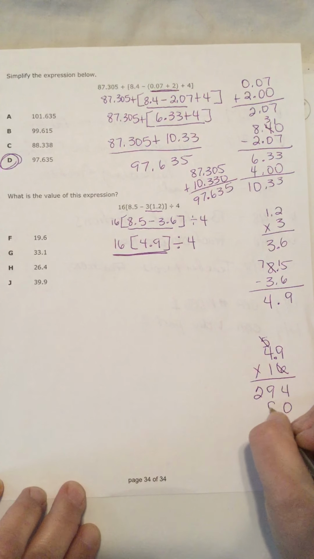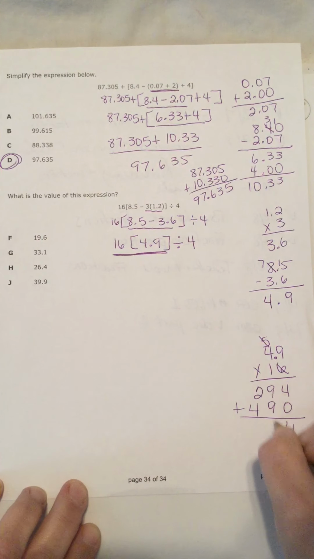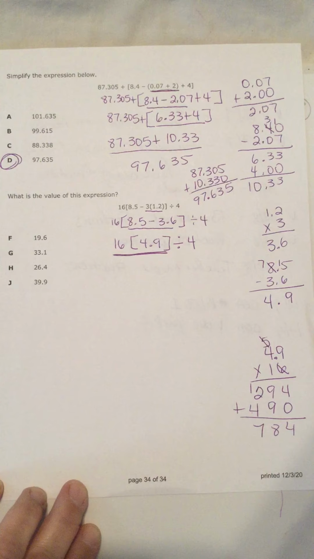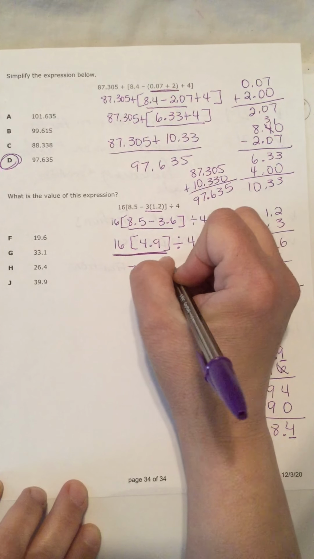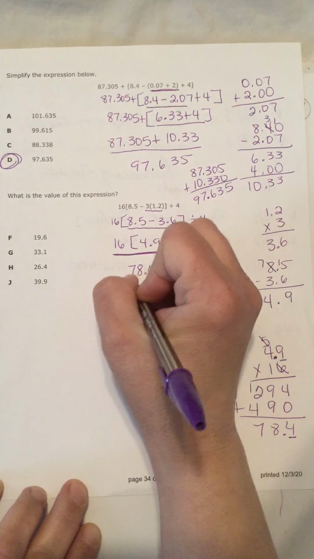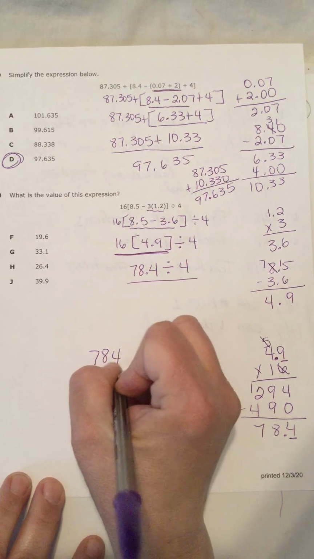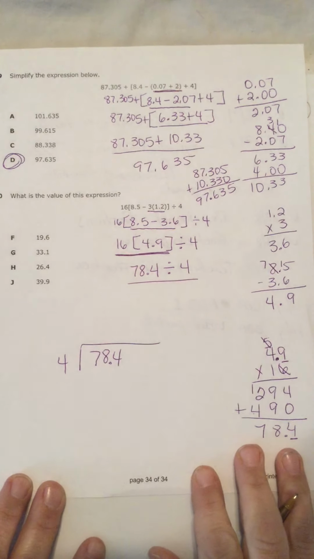1 times 9 is 9. 1 times 4 is 4. 9 plus 9 is 18. 4, 5, 6, 7. So you got 784. And I have one decimal, so I need one decimal spot. So you get 78 4/10. Now bring down the divide, 4. So now you have to take 784, or 78 4/10, and divide it by 4.